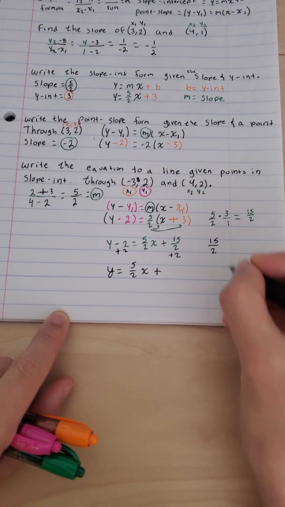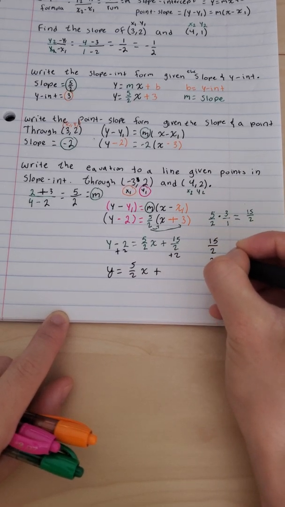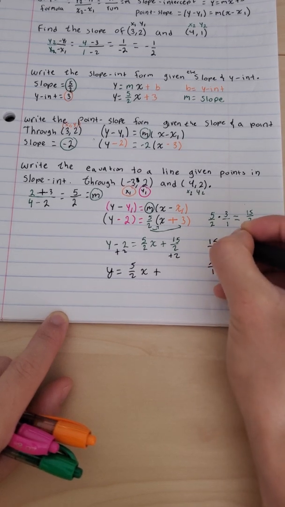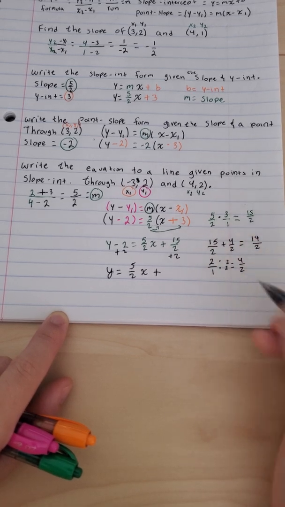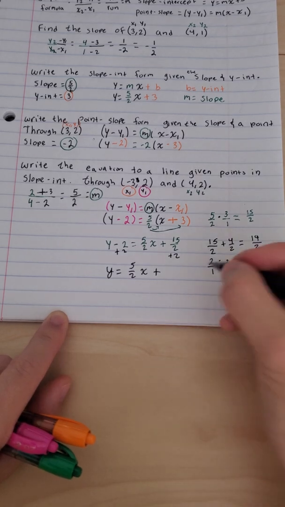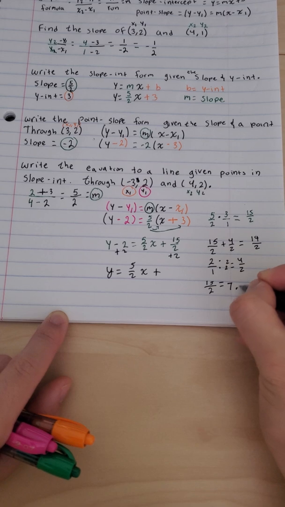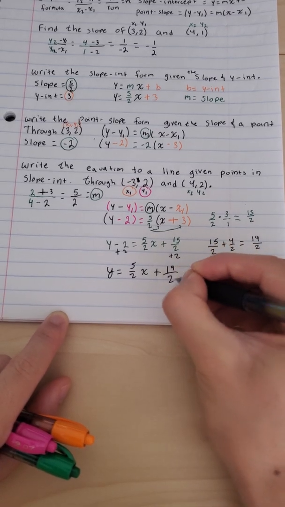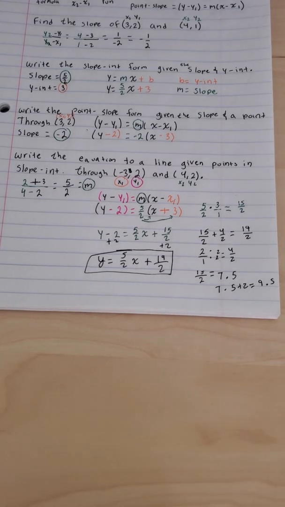Remember that 2 as a fraction is 2 over 1. And if we want a common denominator, we can multiply by 2 on both top and bottom to get 4 over 2. And we can get 19 over 2. Or we could have turned 15 over 2 into a decimal by dividing, and we're going to get 7.5, and 7.5 plus 2 is equal to 9.5, which is the equivalent of 19/2. And that is our final answer for that question, as well as the end of our video.